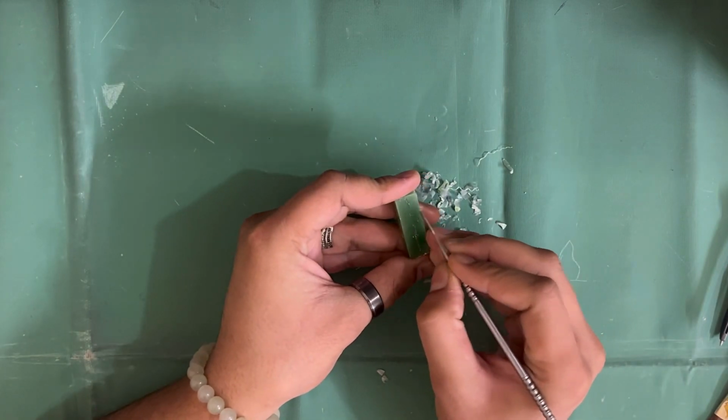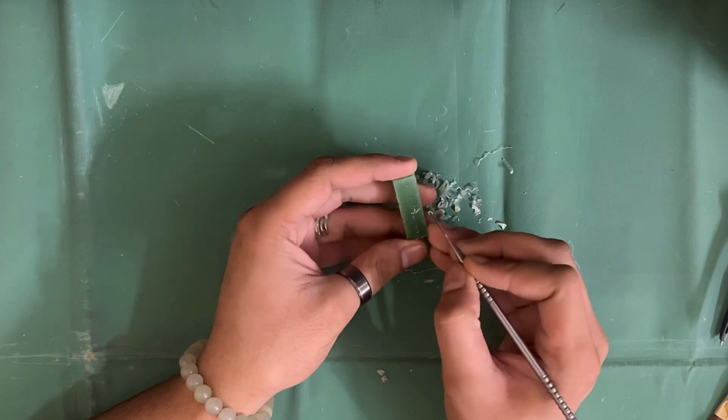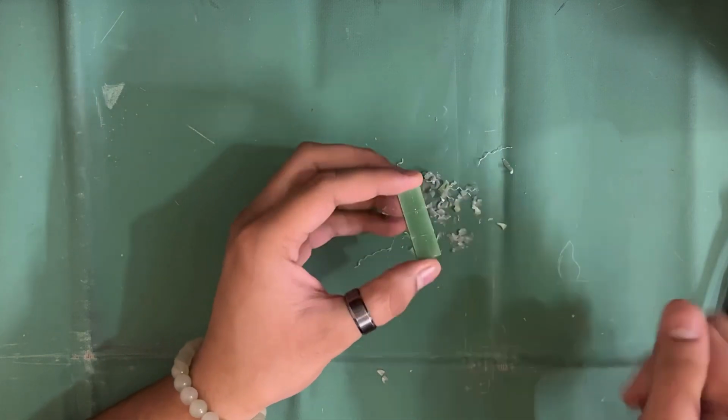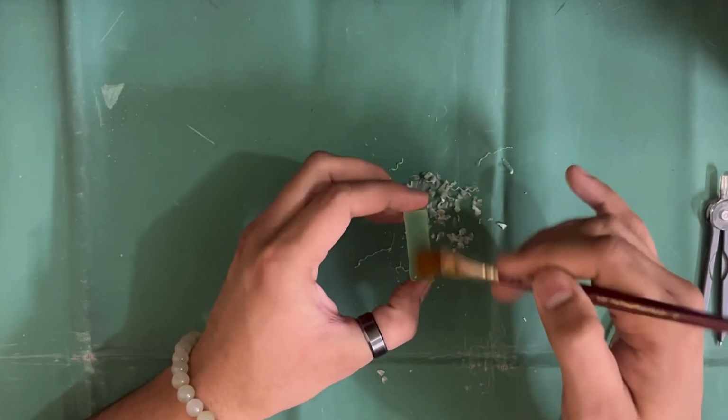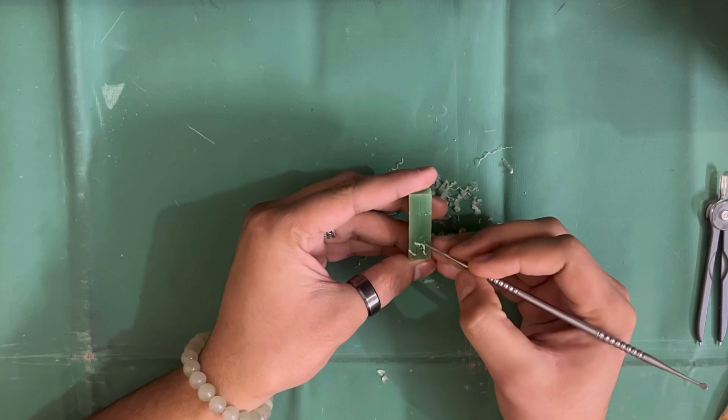So basically, you don't have to take exactly 9.5 or 12.5 here. We can put a little extra, like 10 mm or 13 mm for that. So at least when we carve, we have some space, or we still have a little extra wax.